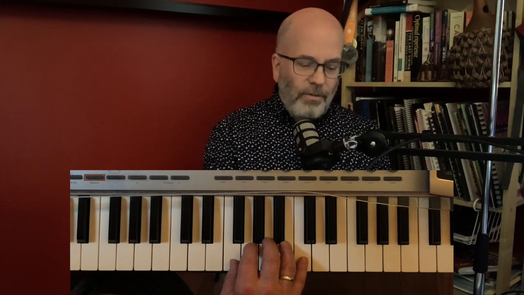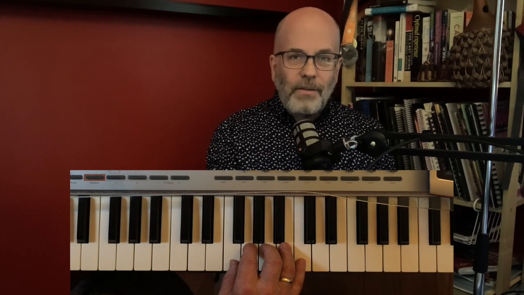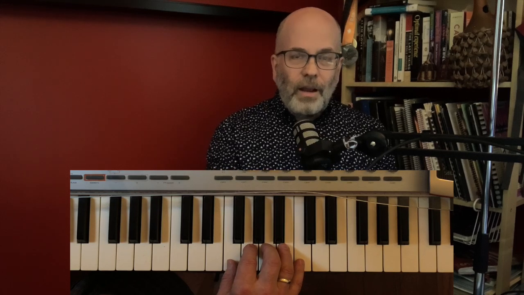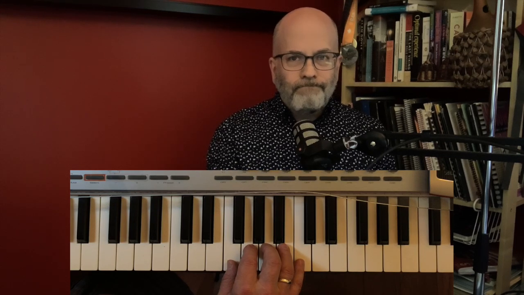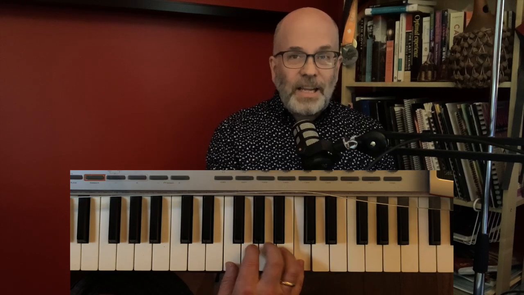Okay, the next chord is an F major triad. I need to find F. The third would be A. And the fifth would be C. Okay, wait till you say it before you play it. We're not in time. We're not playing with other musicians right now.